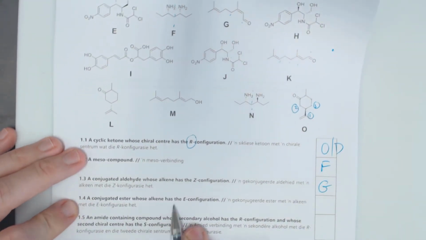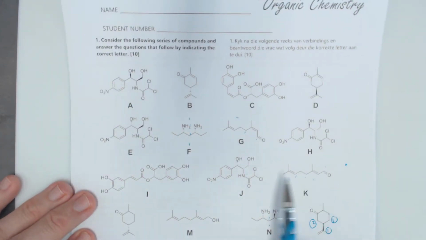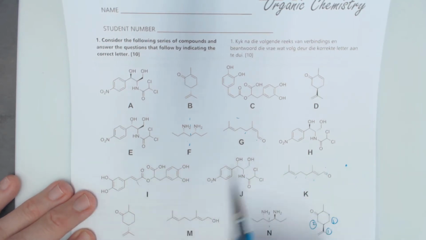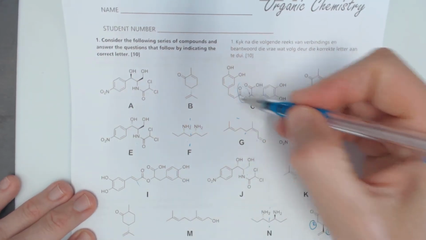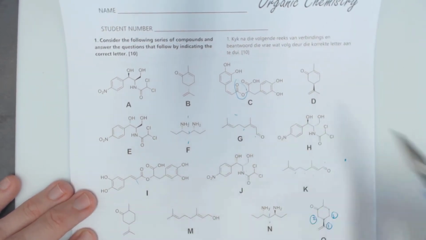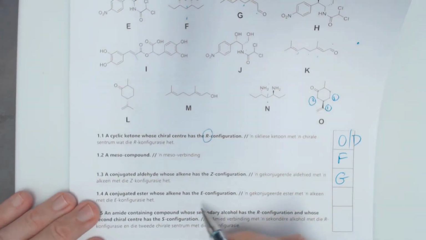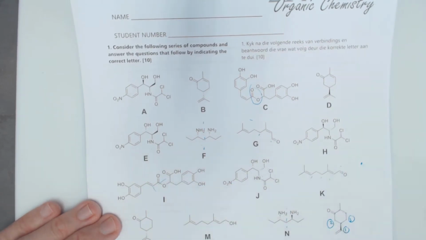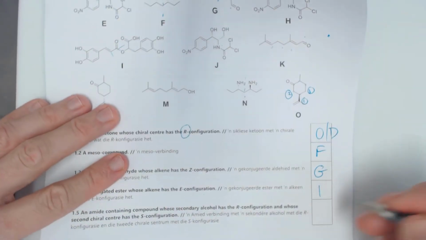A conjugated ester whose alkene has the E configuration. So we're looking for an ester. No. That's an amide. There's an ester over there. All right, amide. No. Aldehyde, amide. No. There's an ester over there. No. And there's an amide over there. So the options are either C or I, and we're looking for a Z configuration. Sorry, an E configuration, my apologies. And so that must be that one over there. That's definitely E, whereas this one over here is Z. So the answer there is I.